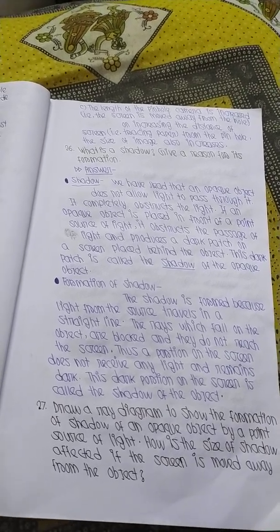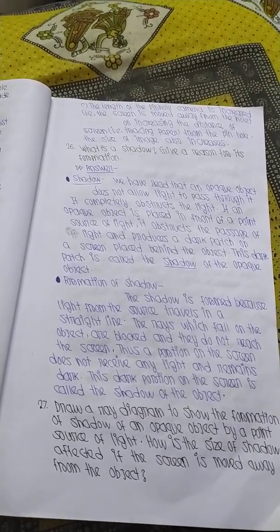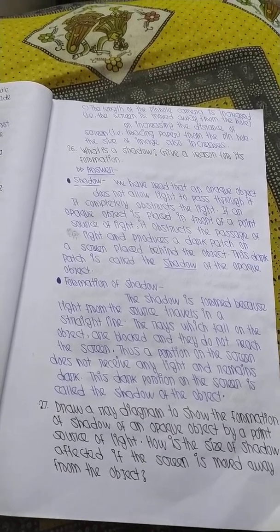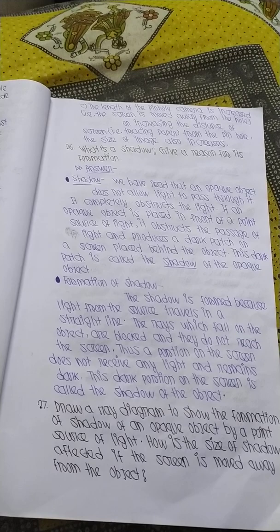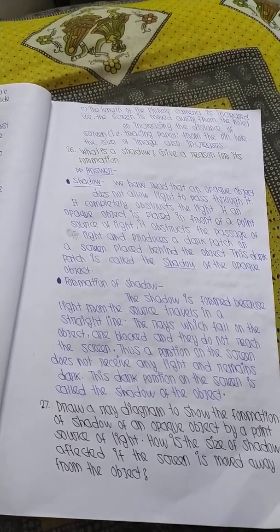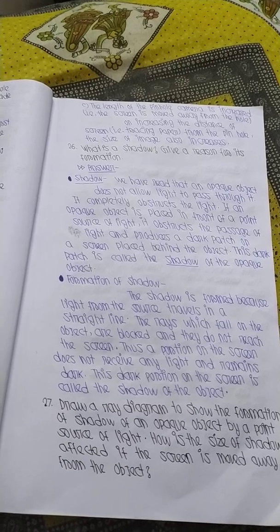The name of the subject is physics and the name of the chapter is light. This is part 3 of this chapter. I have done the exercise. Now come to the topic.